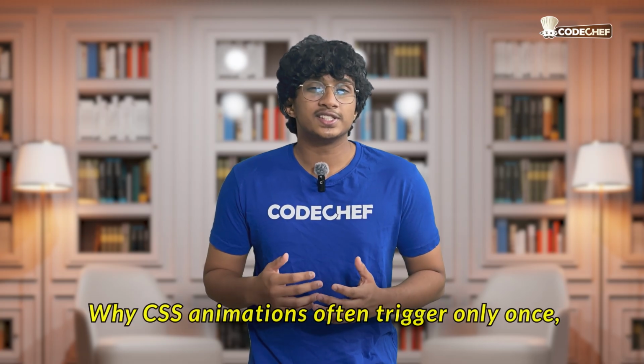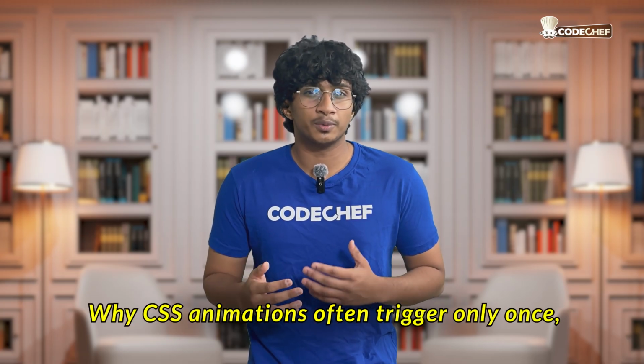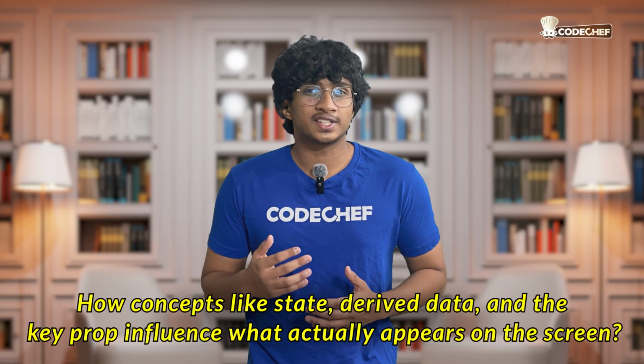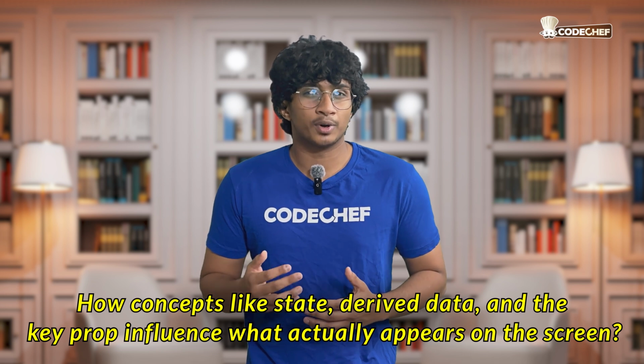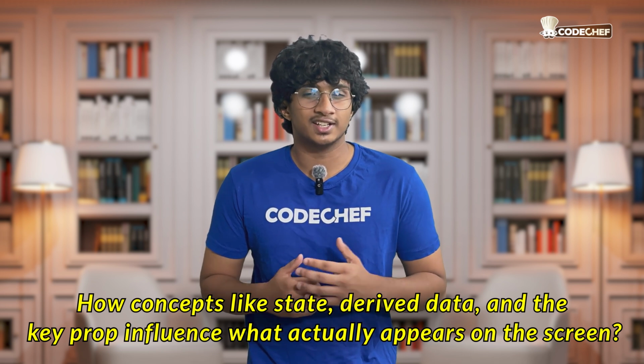We'll be looking at how React handles re-renders, why CSS animations are often rendered only once, and how key concepts like state, derived data, and key prop influence what is displayed on the screen. Learning these concepts is essential for building interfaces which are responsive and polished and not just correct. So in this lesson, we'll be looking at a couple of practical examples and understanding this concept step by step.